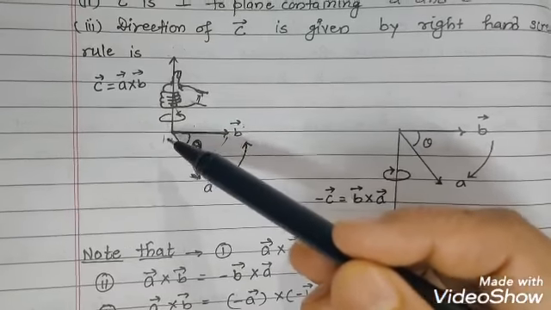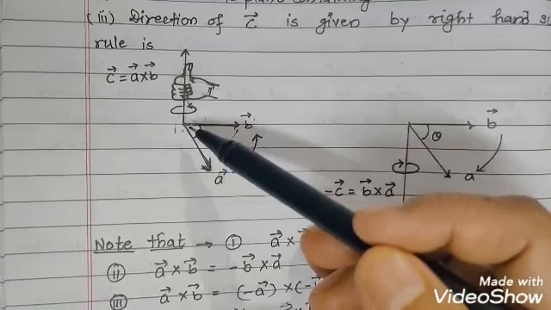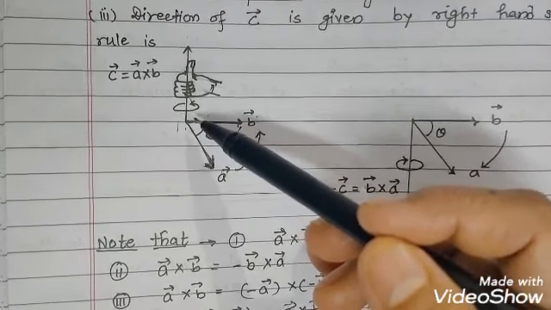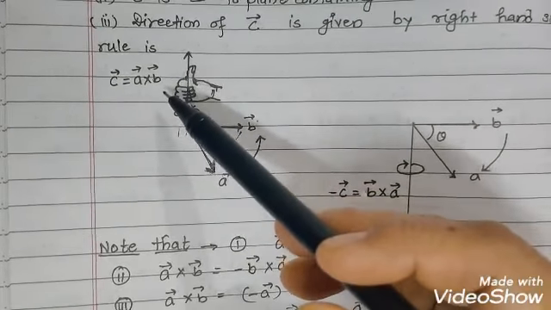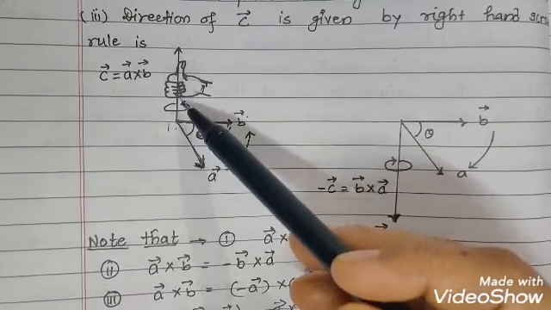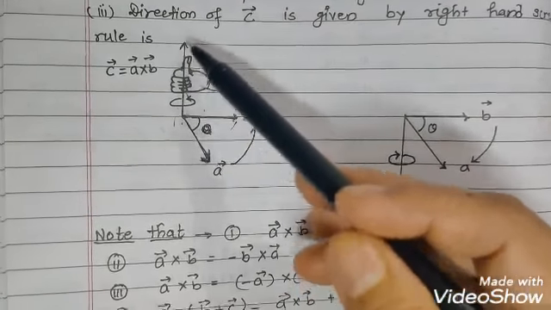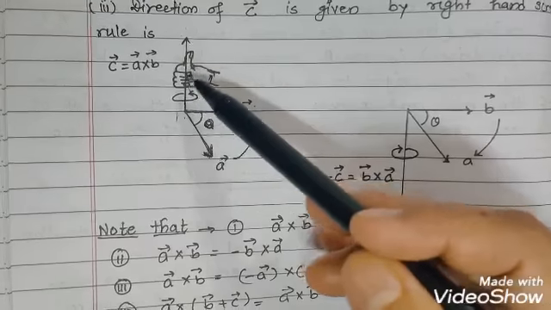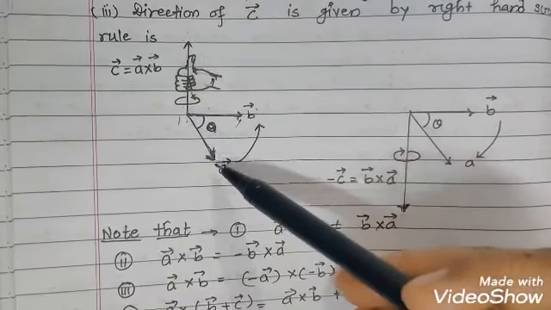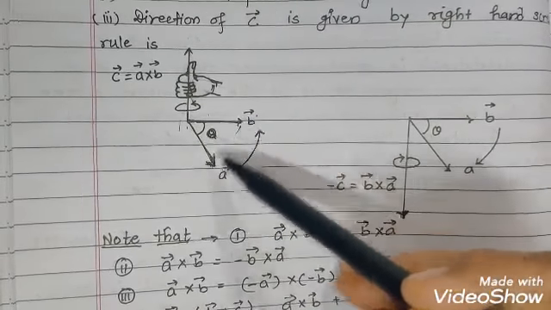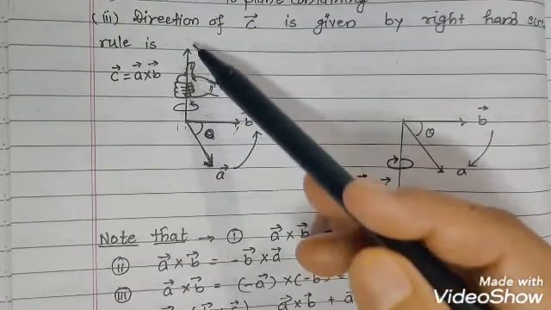Okay, so always we are getting the resultant of the two vectors, the cross product or vector product of two vectors, always perpendicular to the plane containing the vectors. Then the direction of C is given by the right hand screw rule. As you can see, if you grip this resultant in the right hand, the fingers curl in that direction. If you are taking the vector A cross B, the angle theta we are taking in this way, anti-clockwise, so the resultant will be upward.